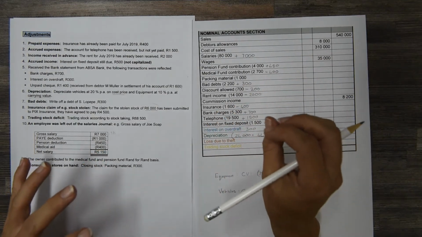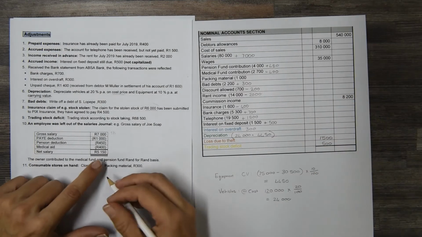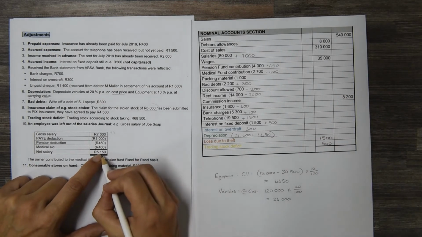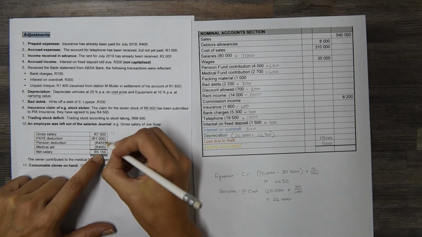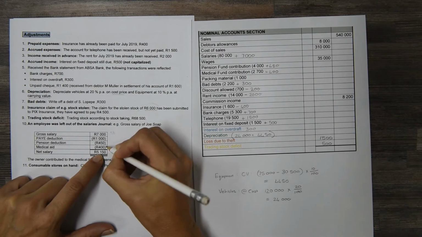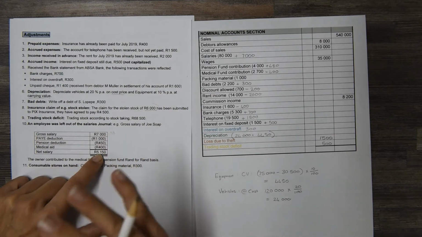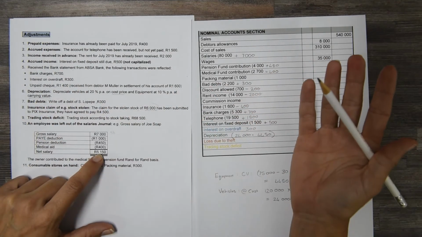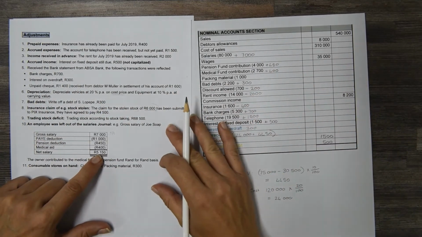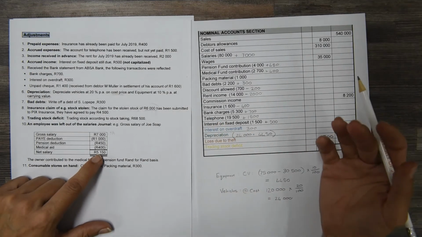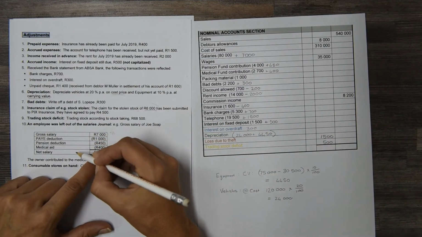So what is paid out to the employee? The employee gets paid the net salary. These deductions then gets paid to those institutions. So when I do the second part of this in my balance sheet accounts or in my balance sheet, I owe these people money.